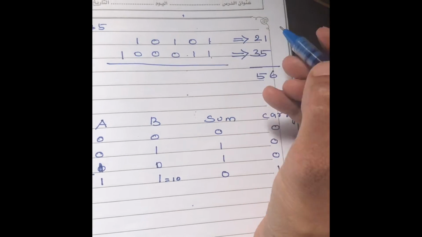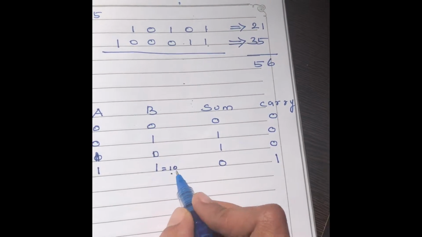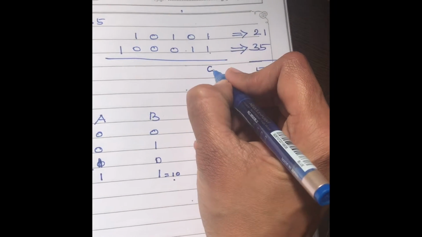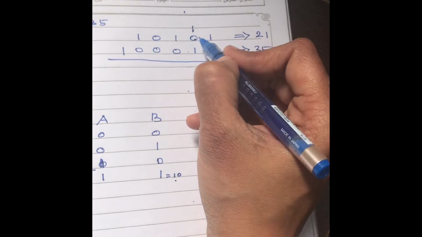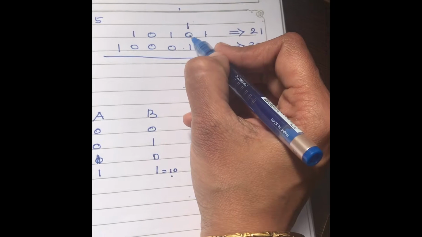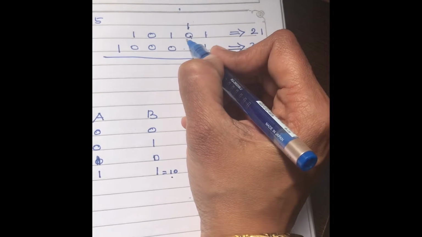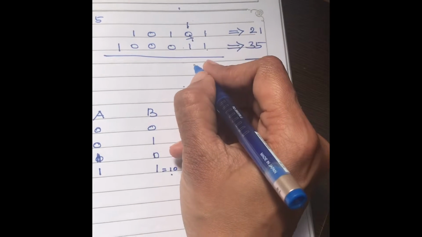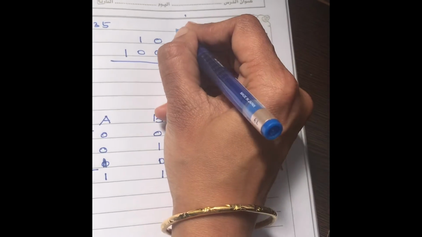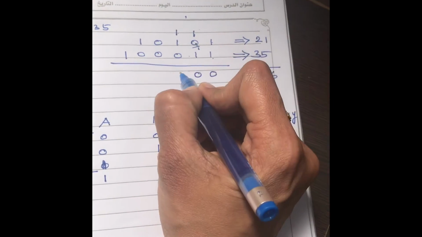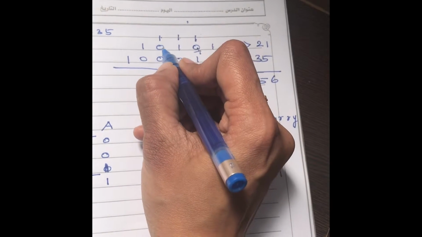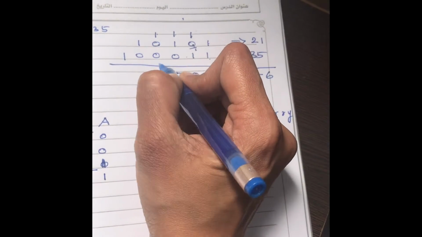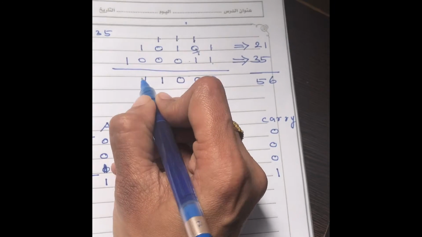So 1 plus 1 is 10. We have seen here 1 plus 1 is 10. So 0 we have to write here. Carry is 1. Again 1 plus 0 is 1. Again 1 plus 1 is 10. So again 0, carry over 1. 1 plus 1 is 10. 0, carry 1. 1 plus 0 is 1, again 1 plus 0 is 1, 1 plus 0 is 1, this one.